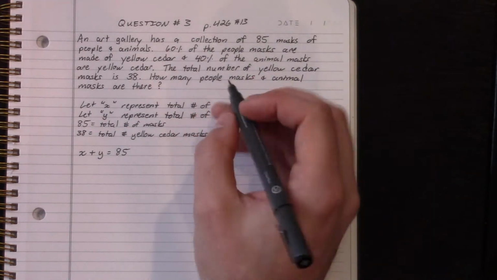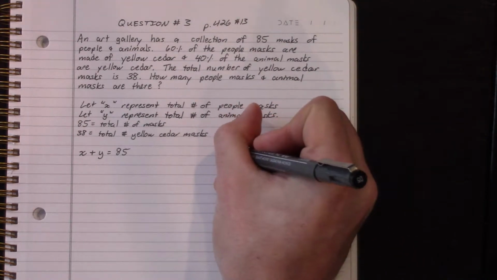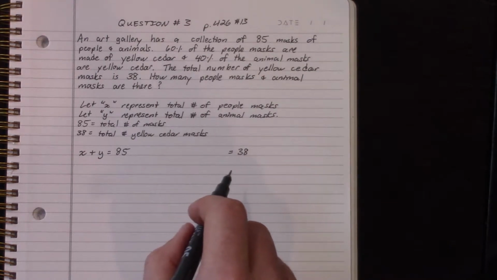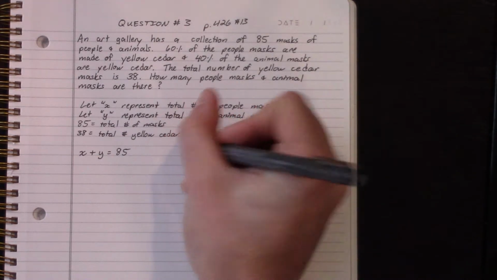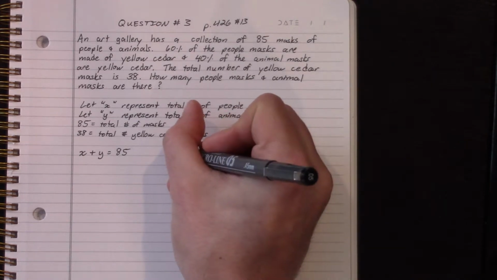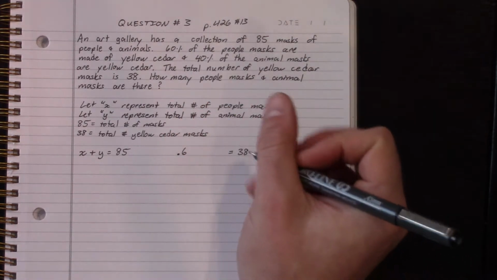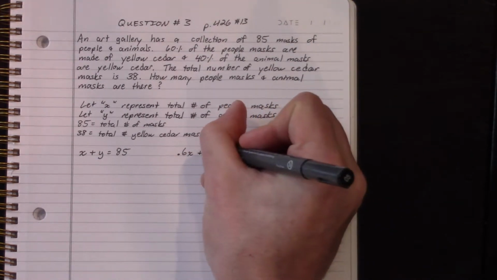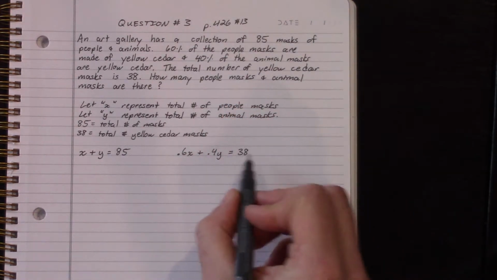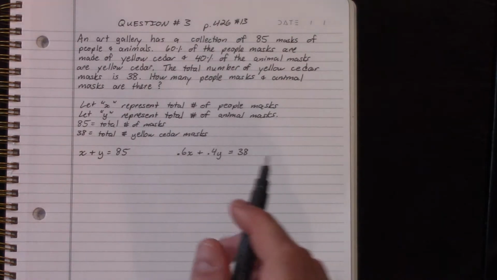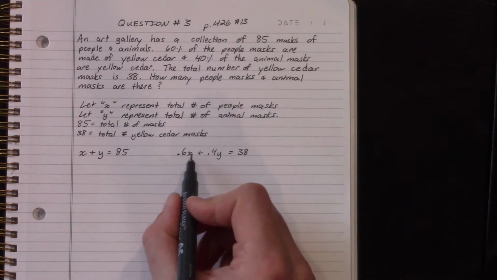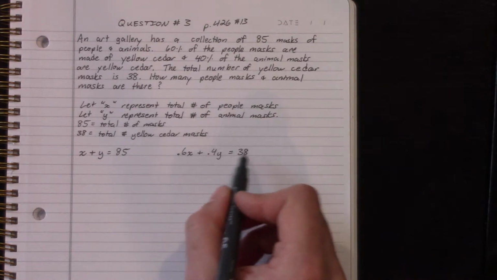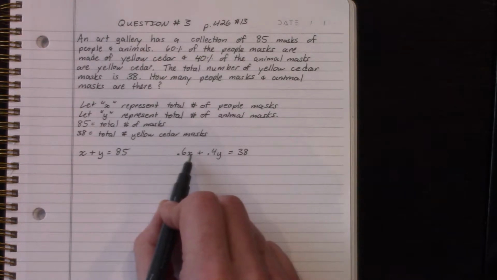We know that 60%, which we would have to write as 0.6, of the people ones plus 40% of the animal ones will equal this total number, because 60% of these ones are yellow cedar.